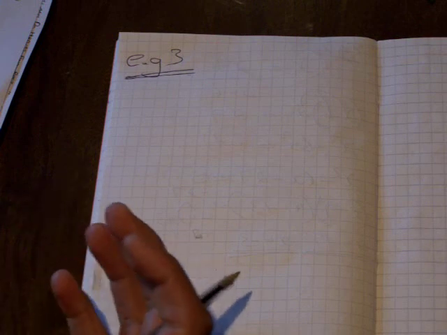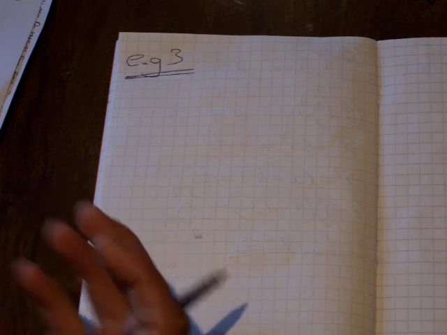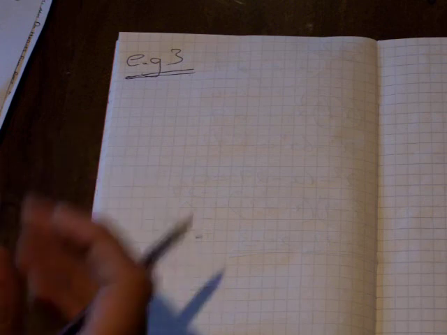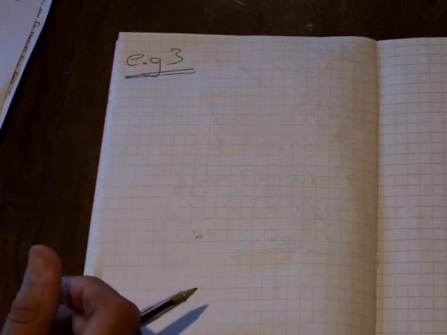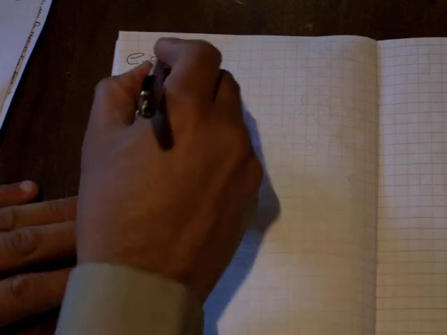Okay. Now example number 3 is where we have 2 plus items and a denominator with an x in it, or even without an x in it. Let's have a look at a question.